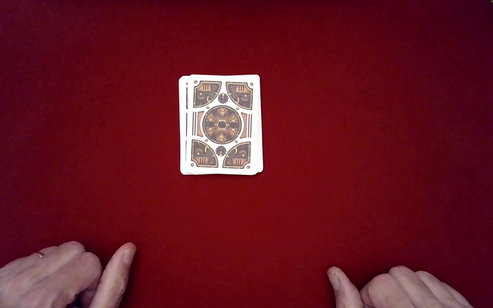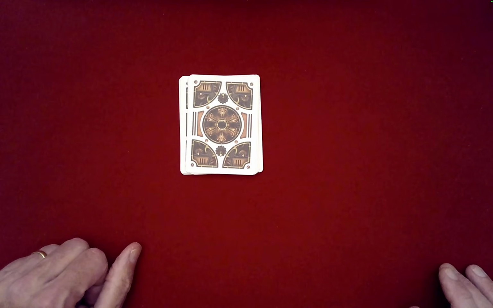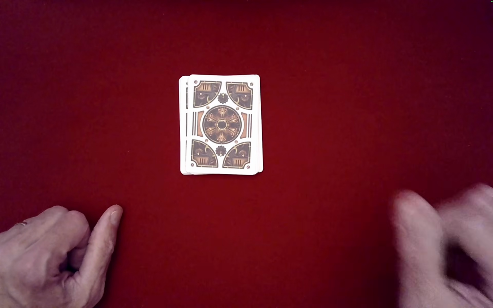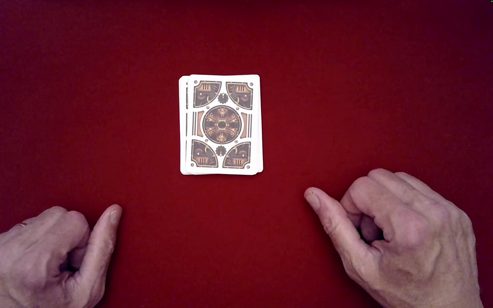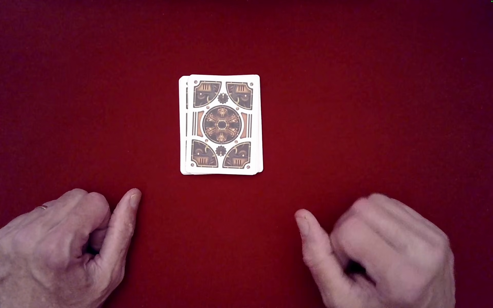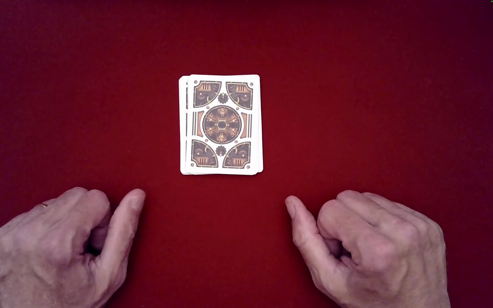So if you follow the rest of the steps in the routine, this is going to work perfectly for you. And I can add some notes in the description below if you'd like additional explanation as to what's going on in this routine and why it works.